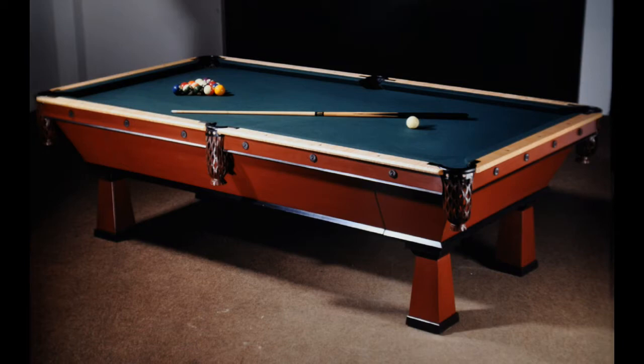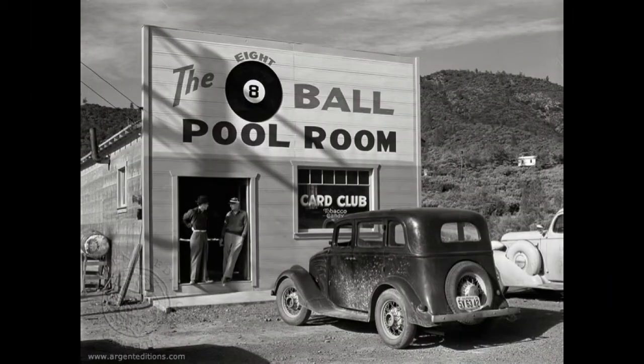As the game gained popularity, more adjustments developed. Pockets were added and side rails replaced the clunky walls. Pool halls developed for public games. People began to place bets, or pools, on the game, and the name stuck. Pool became the popular name for the game of tabletop pocket billiards.